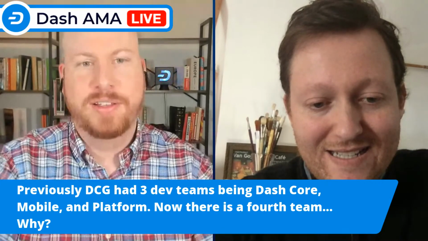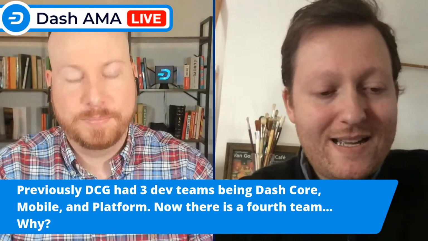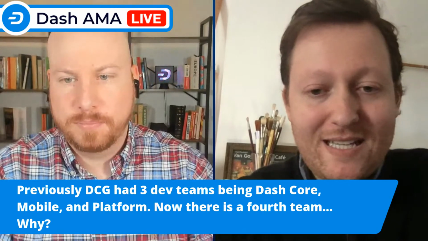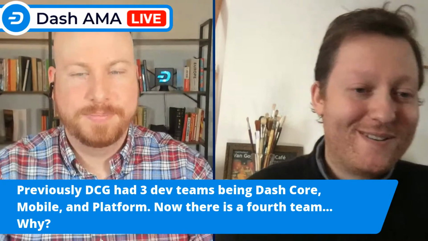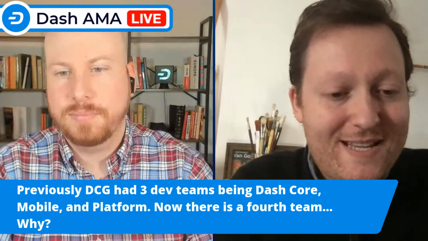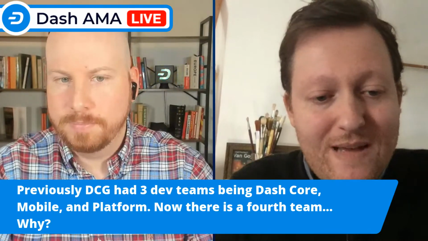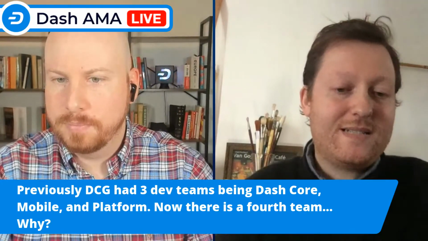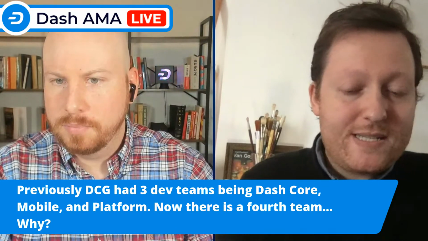What and why? Well, it's more about team size, right? You can't really have a team with 12 people or 13 people, as platform is getting quite big. So it's much more efficient to have teams separated. So what does this mean? Dash Core, currently there's 1 team.